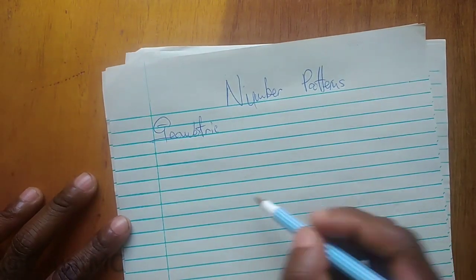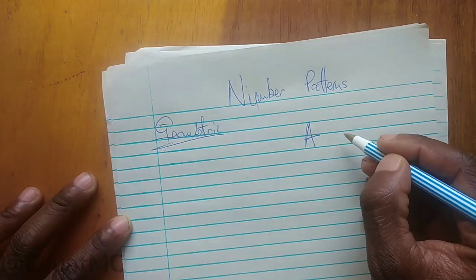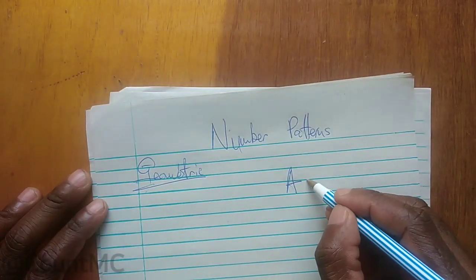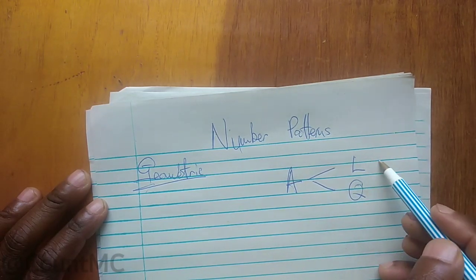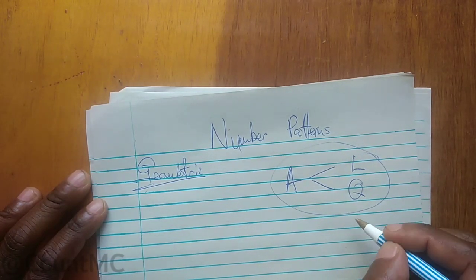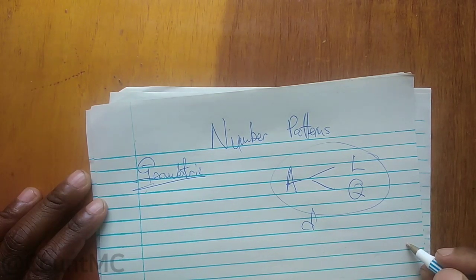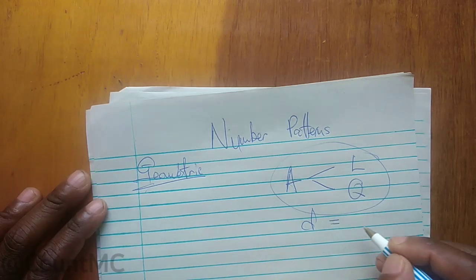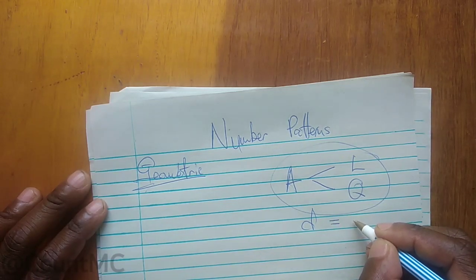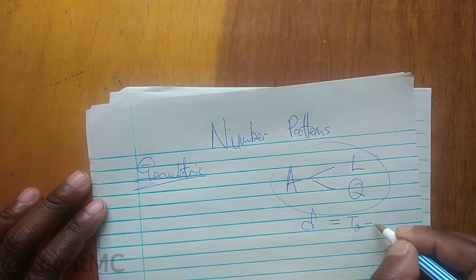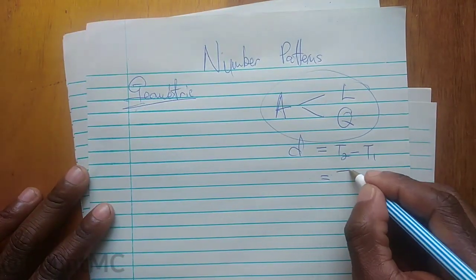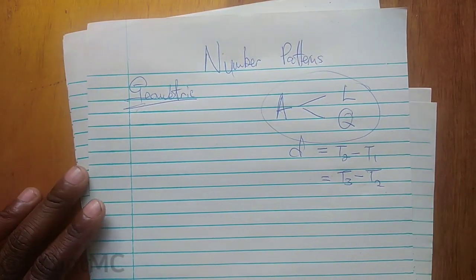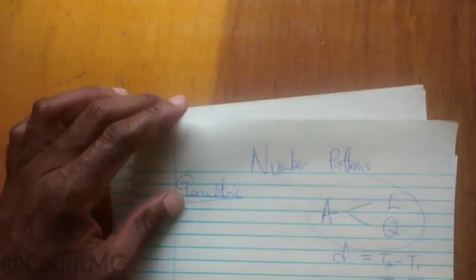Just a quick recap. When we're doing arithmetic, you can have linear or quadratic patterns. In all these cases, we were looking for what is called a common difference, D. From the word difference, it means you are subtracting. So you can find the difference by saying term 2 minus term 1, or term 3 minus term 2. That's what we were doing.